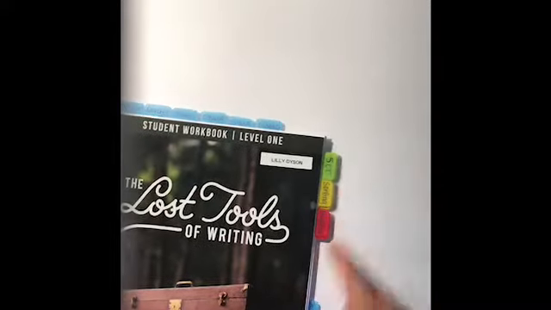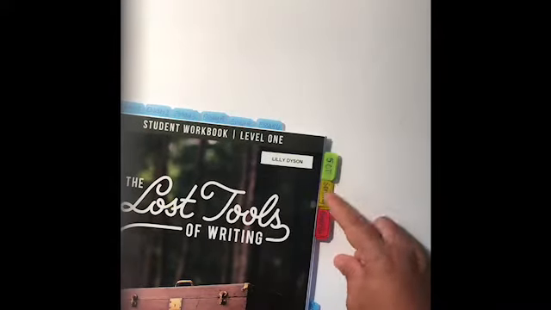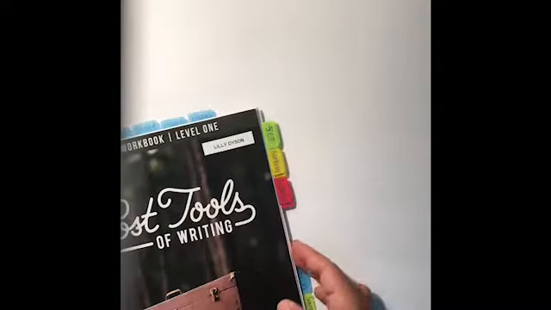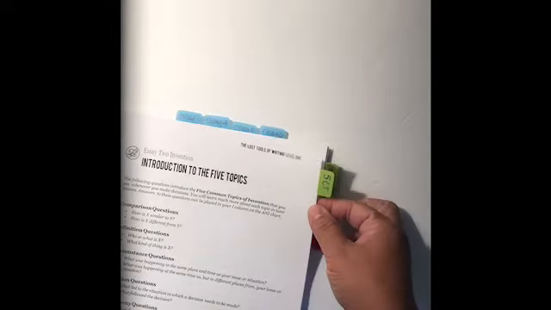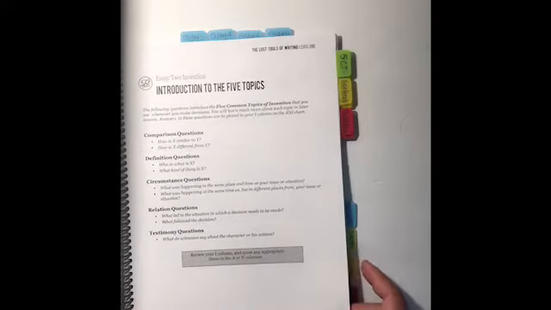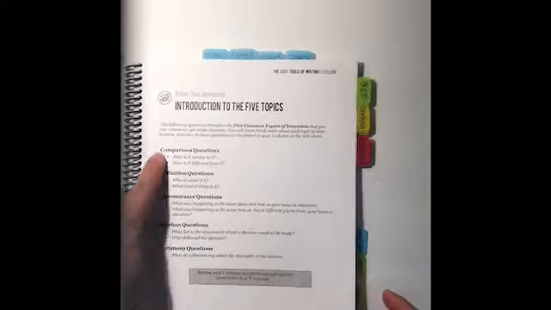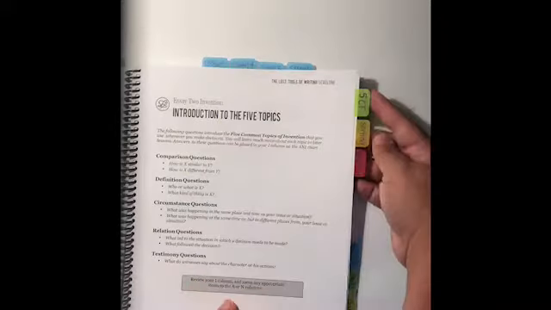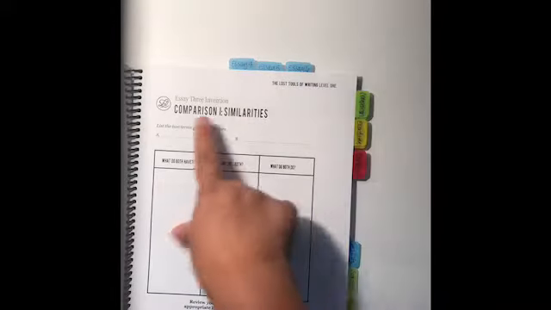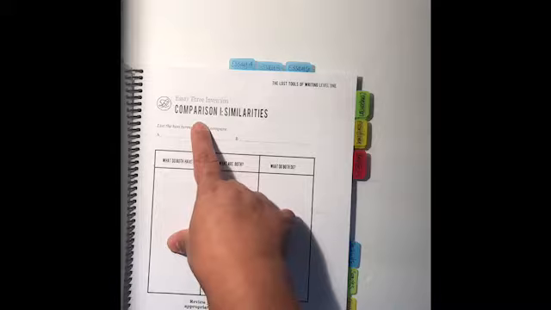And then the next part are these tabs here. You do want 3 different colors here, and these are going to talk about the different types of things. This green are all the 5 common topics. The very first page just says 5 CT for 5 common topics, and this is on page 9. This is the introduction to the 5 common topics. After that, I tab it with the same green every time it talks in depth about one of the 5 common topics.